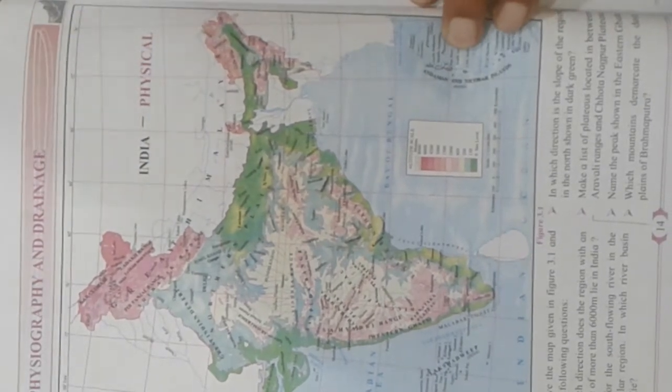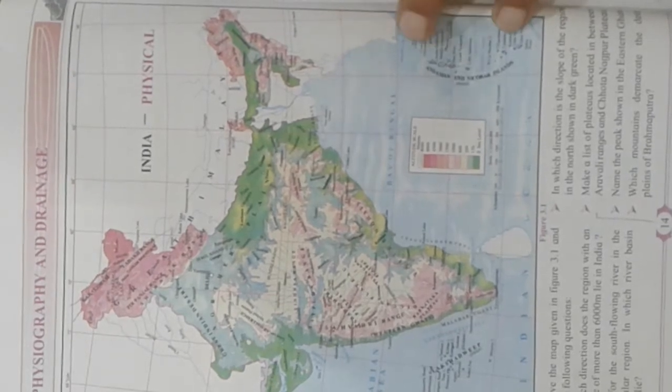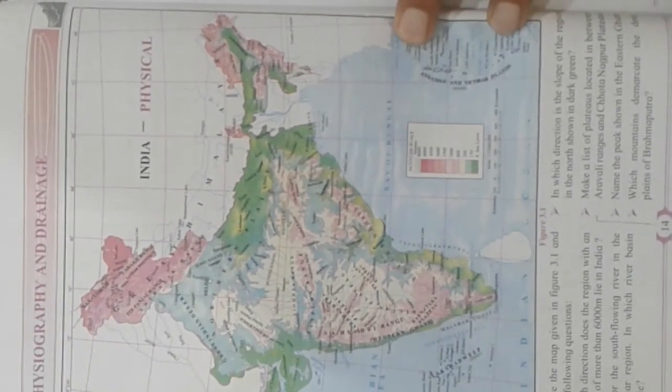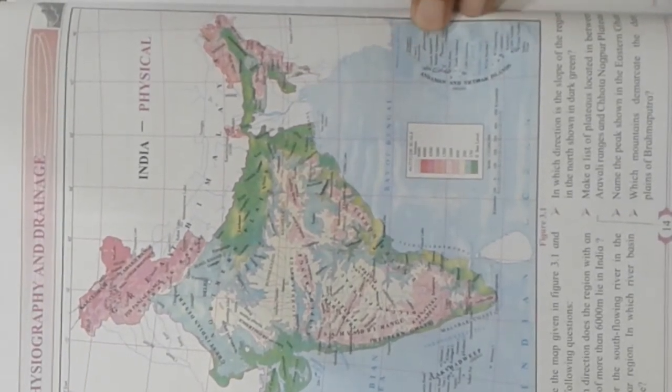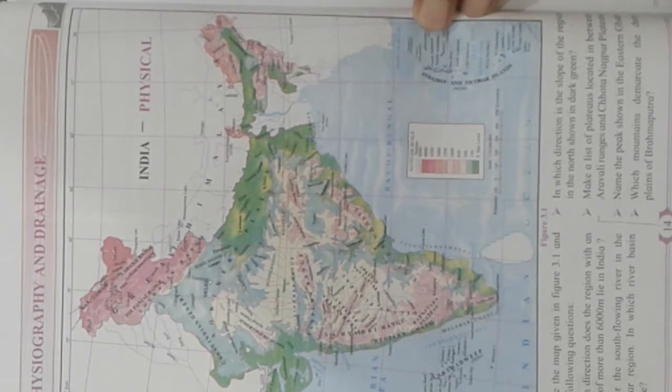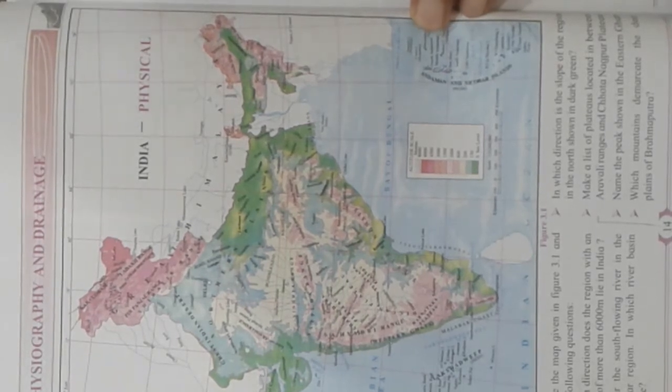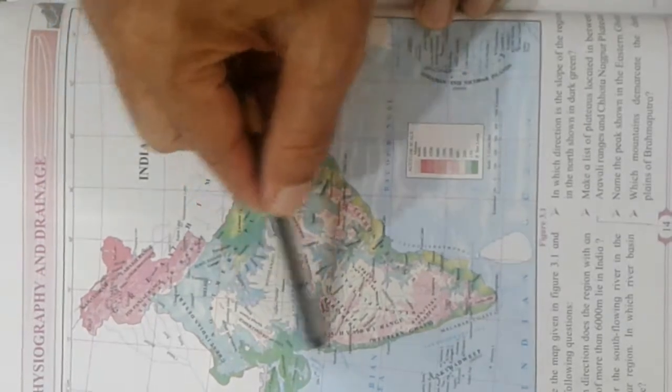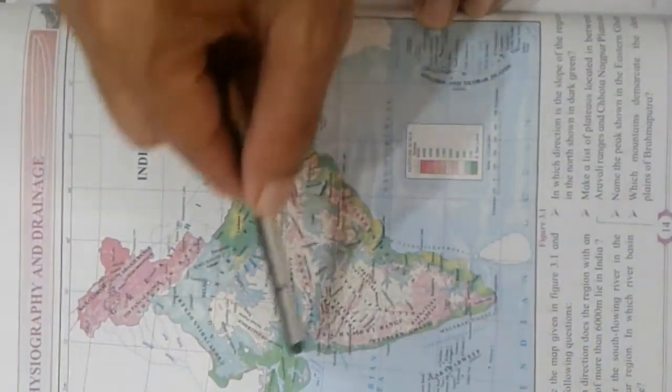Okay. Now coming to the second one. Look for the south flowing river in the peninsular region. In which river basin does it lie? So you have to look for the south flowing river in the peninsular region. Now what is the peninsular region? This triangle shaped region of India is called a peninsula.